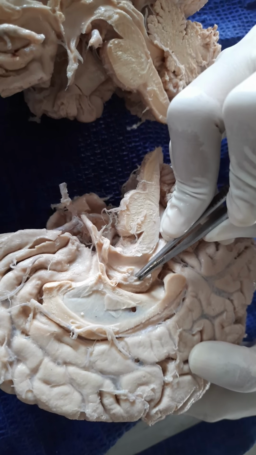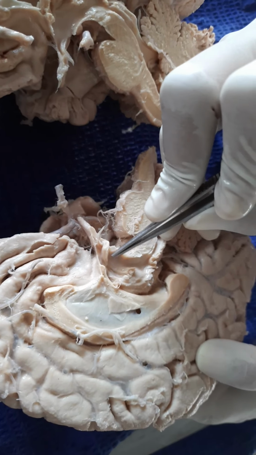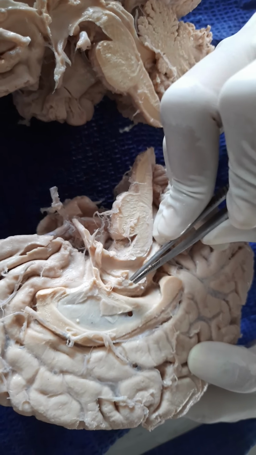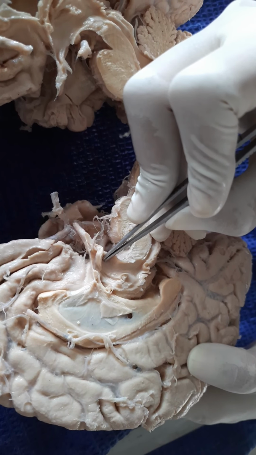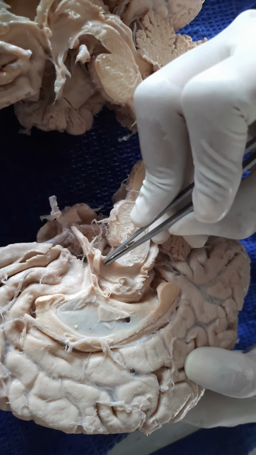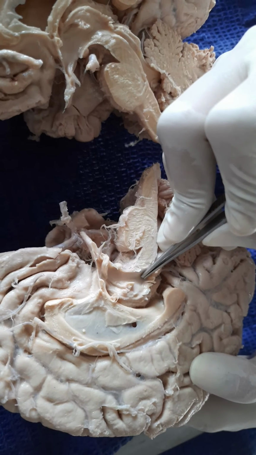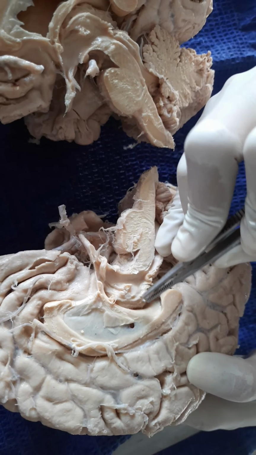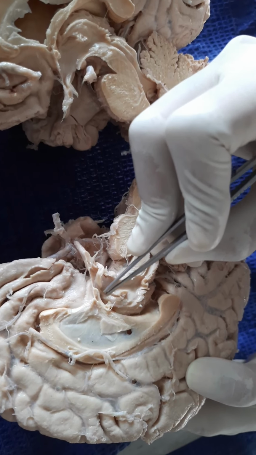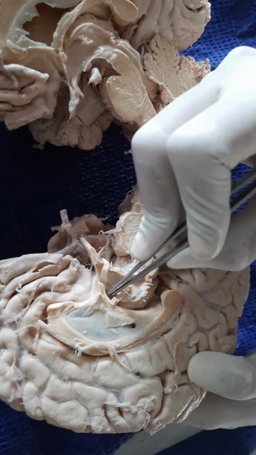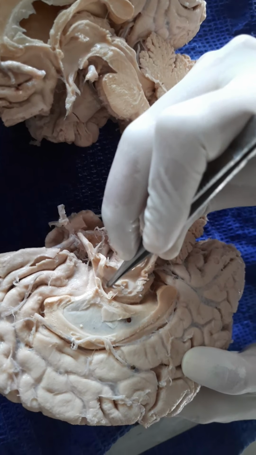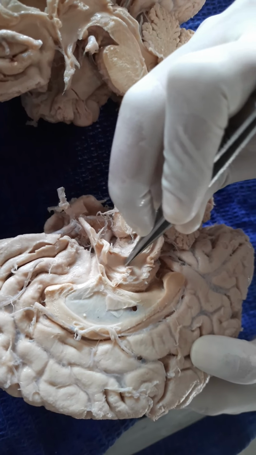And this thalamus is separated from a portion beneath the thalamus. I'm sure you could guess by now, this is the hypothalamus. But there is a demarcating line between the thalamus and hypothalamus, which is called the hypothalamic sulcus. Can you notice the sulcus here? Yes?